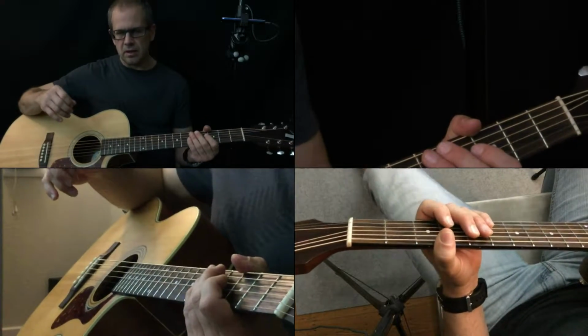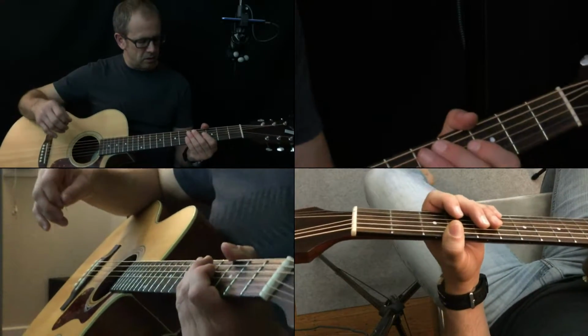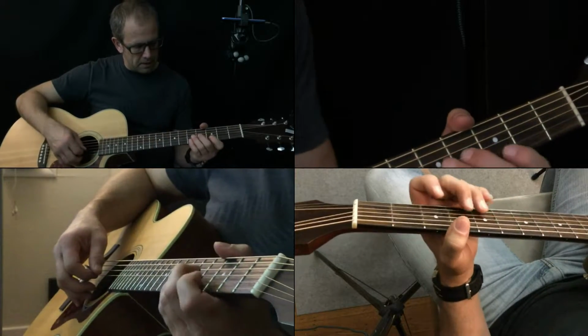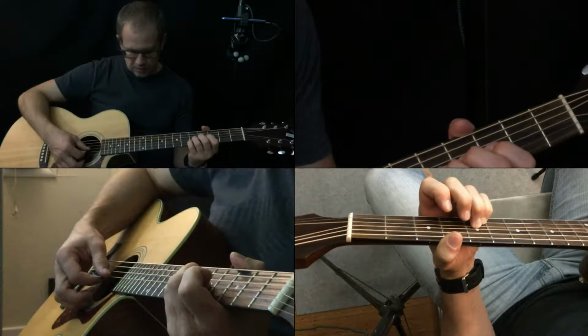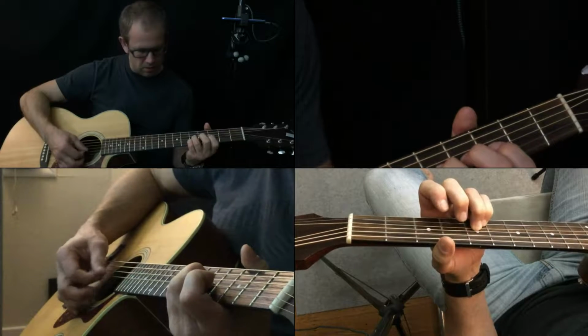There's just a whole lot of things you can do with three notes, and a minute ago I was actually playing these two notes together.